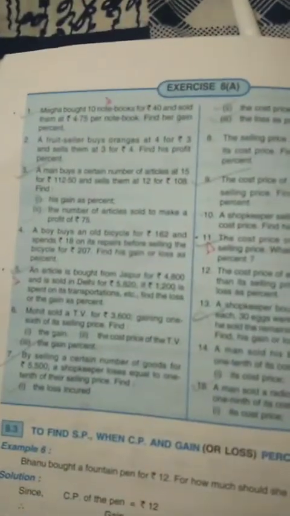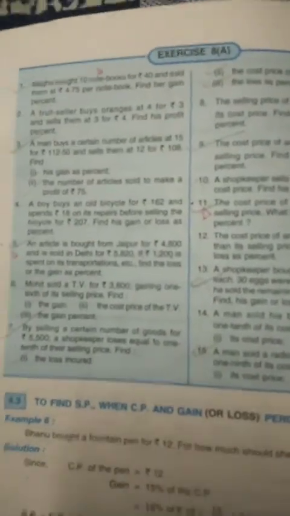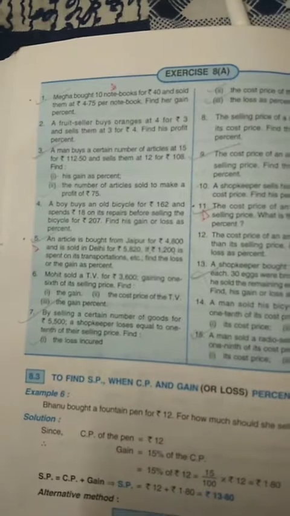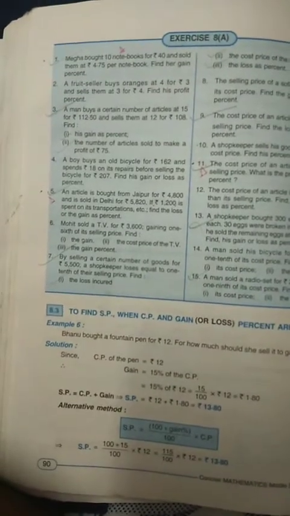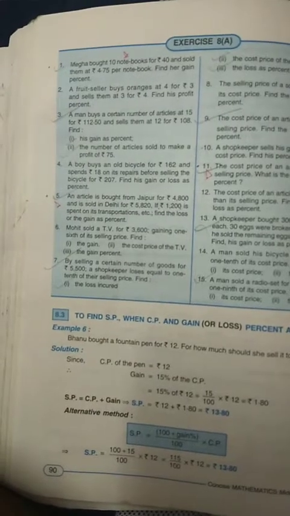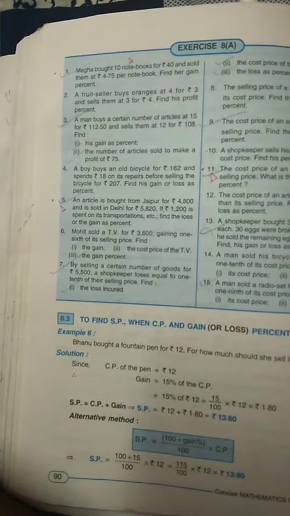Next question is: a fruit seller buys oranges at 4 for 3 and sells them at 3 for 4. Find profit percent.